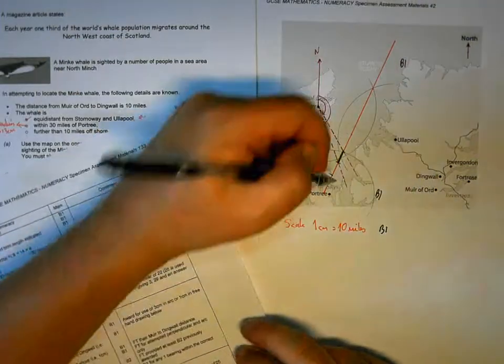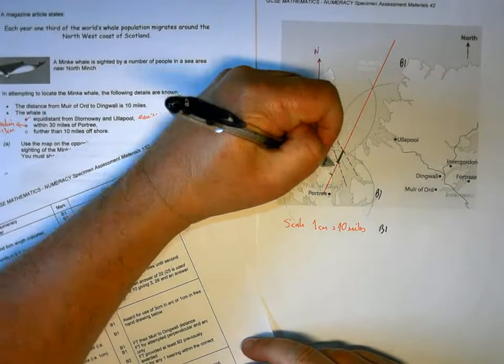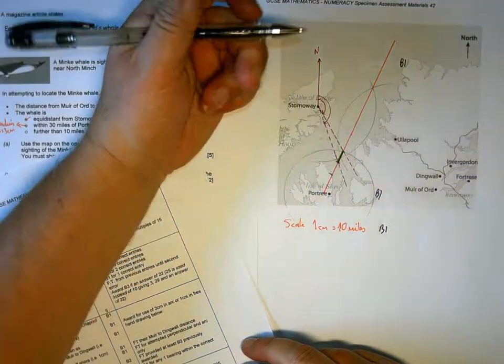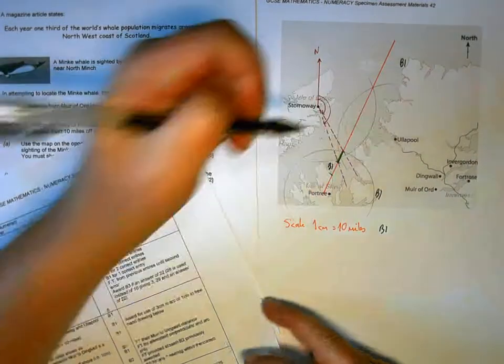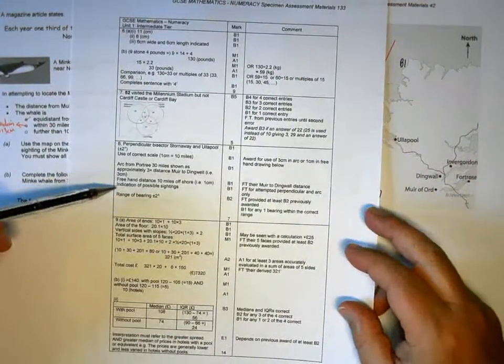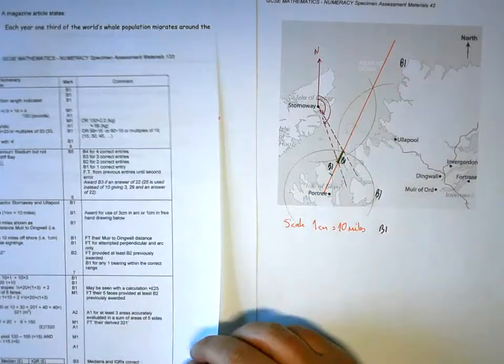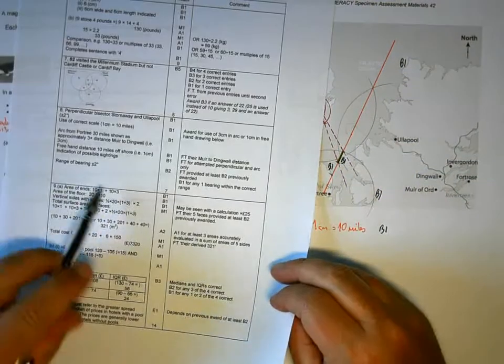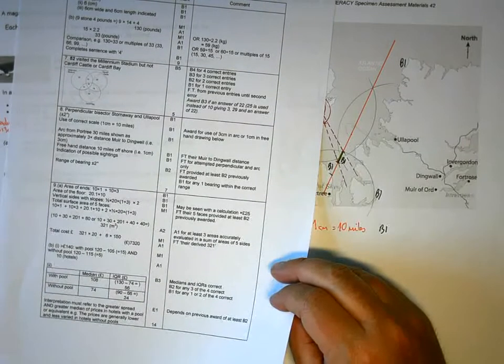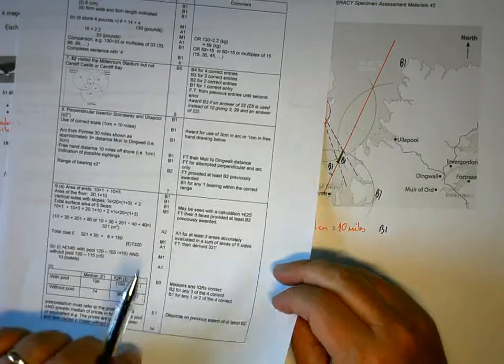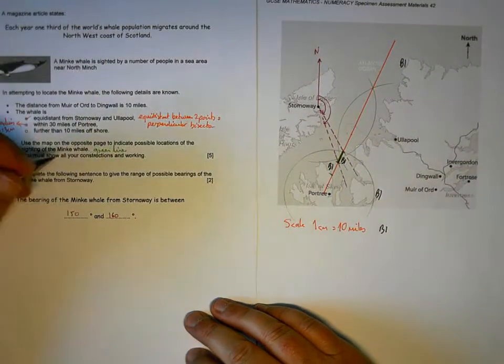1 mark for the 10 miles distance offshore, so 1 mark for recognizing that it's beyond that point there, and 1 mark for then your range of possible sightings, and 2 marks for the 2 bearings.